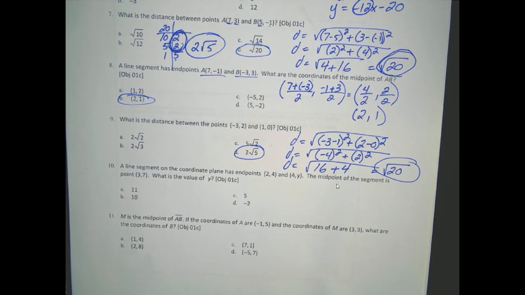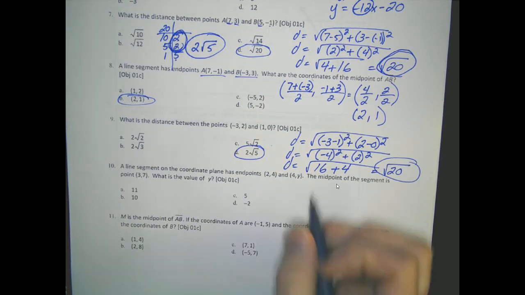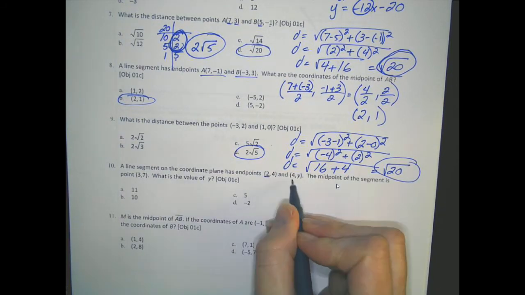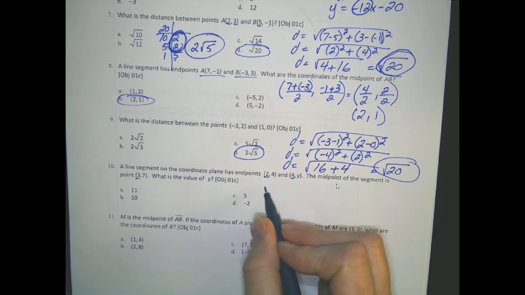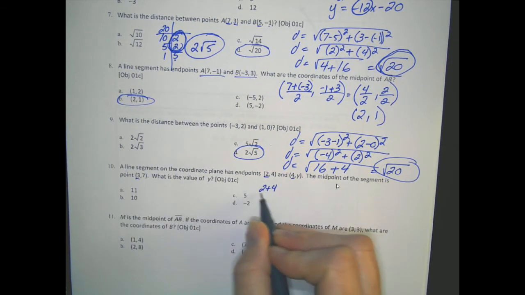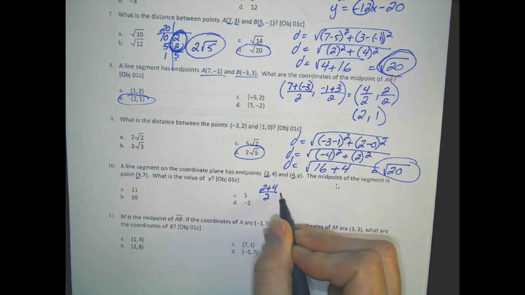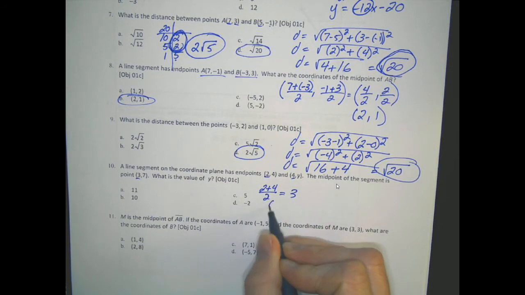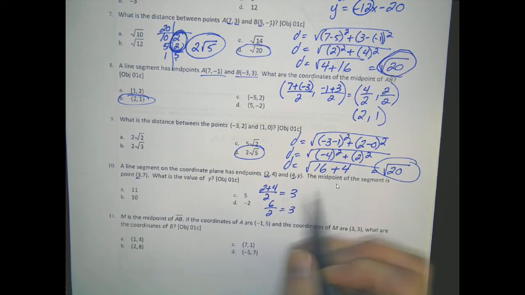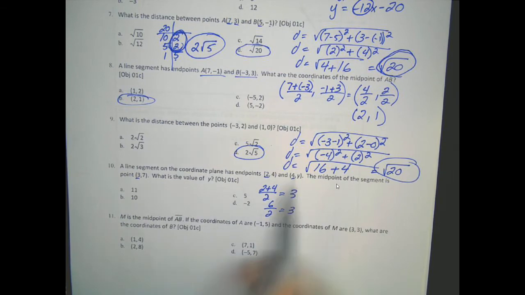Okay. A line segment in the coordinate plane has endpoints (2, 4) and (4, y). The midpoint of the segment is (3, 7). What is the value of y? So for the midpoint, x plus x divided by 2 is this. Of course, we know 2 plus 4 divided by 2 should be equal to 3. 6 divided by 2 is equal to 3. So that's if we didn't know what the x value was for our midpoint.